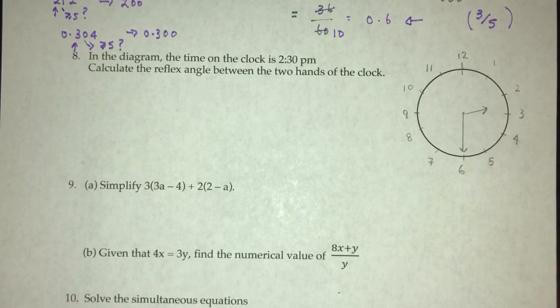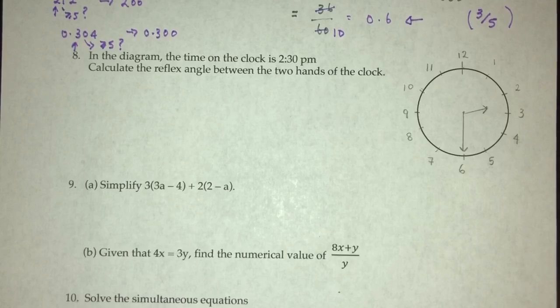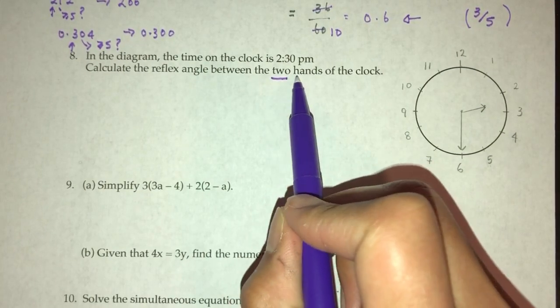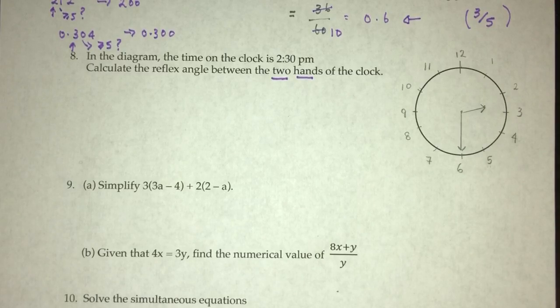So in the diagram, the time on the clock is 2:30. Okay, I don't think it's perfect, but you get the idea. This is the time, 2:30. Okay, and here we have to calculate the reflex angle between the two hands. So how do you find the reflex angle?